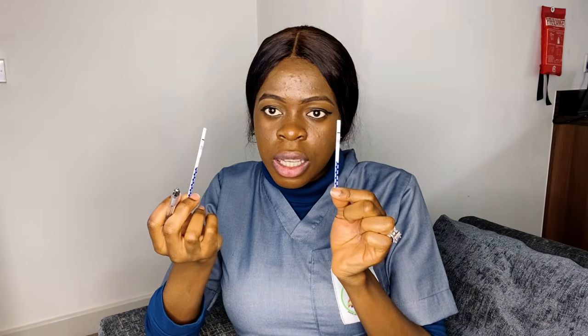Then 1 line, you can see this one is 1 line. I just pray you can see this. So this one is 1 line. 1 line simply means you are not pregnant. So the difference between this strip and this strip is the lines in it. This one shows that she is pregnant. Then this one shows that she's not pregnant.